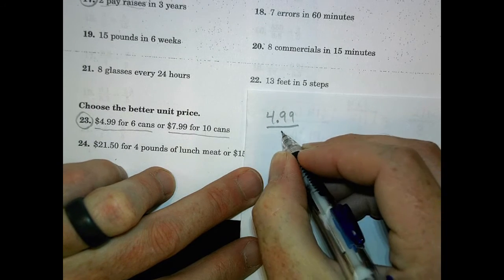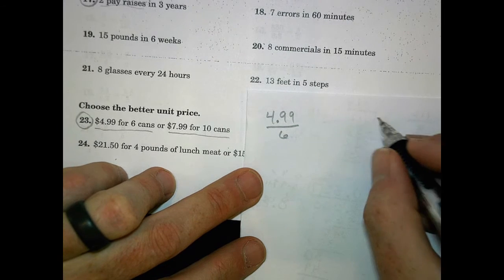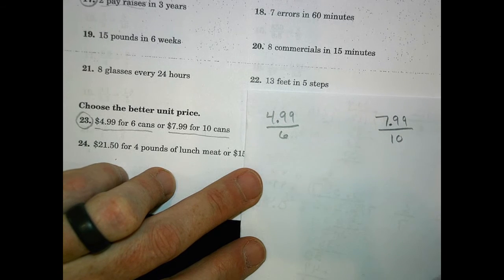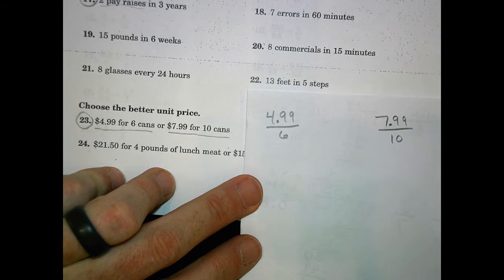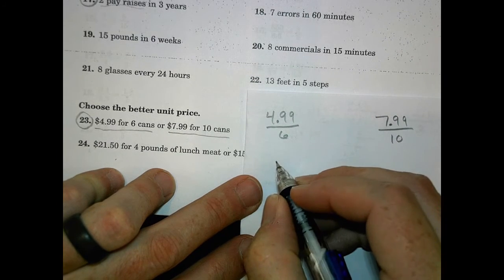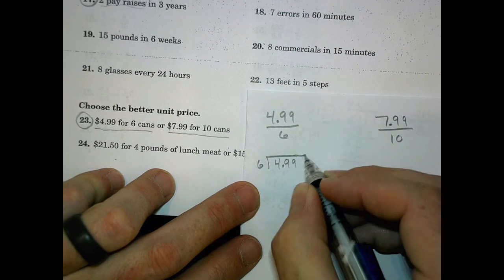All right. So first I have $4.99 for 6 cans, and I'm comparing that to $7.99 for 10 cans. Because I want to find the best price, I want to find the one that is the cheapest, the lowest, the least value. So here we're going to take our 4.99 and divide that by 6.